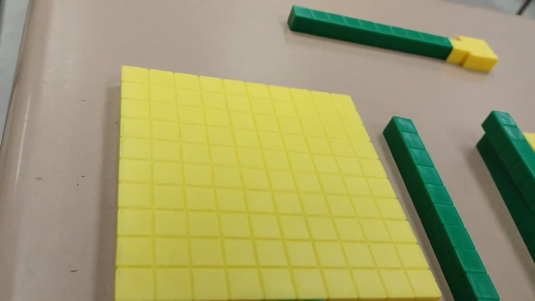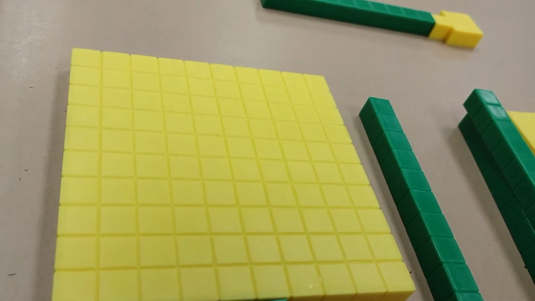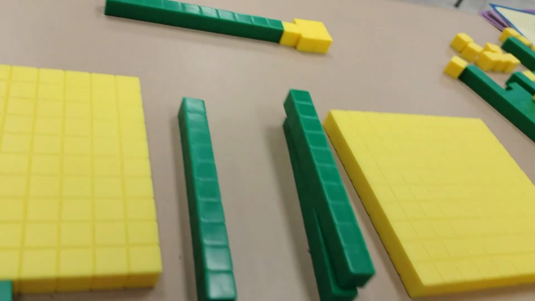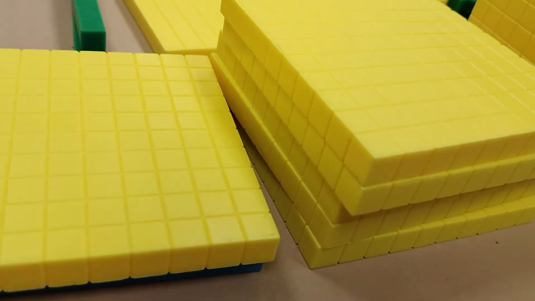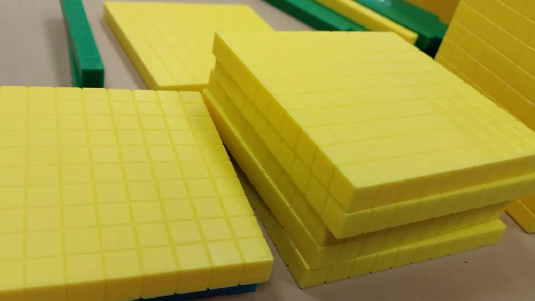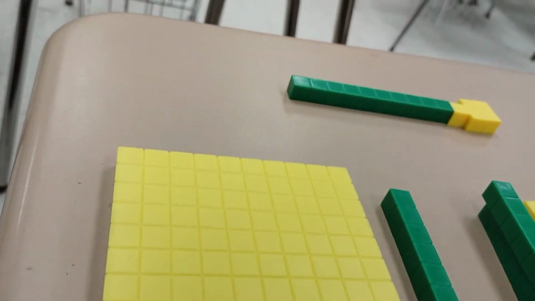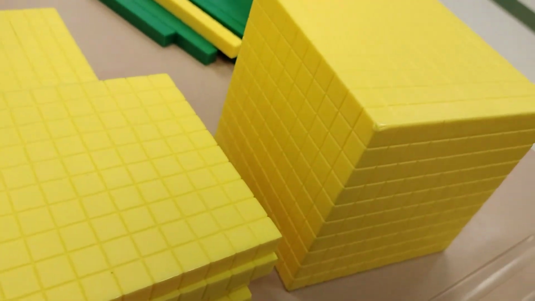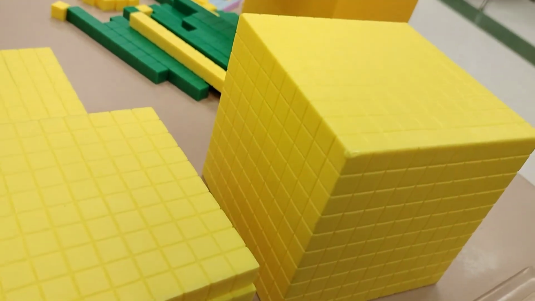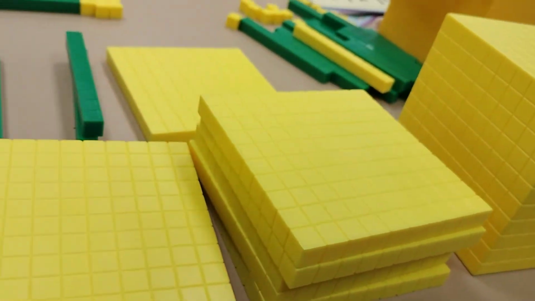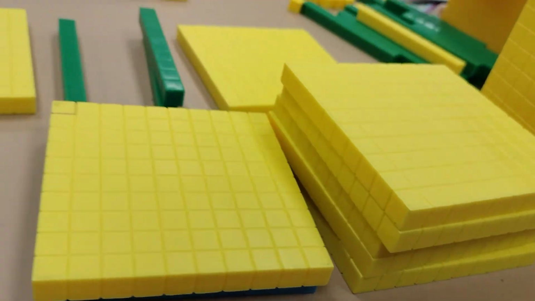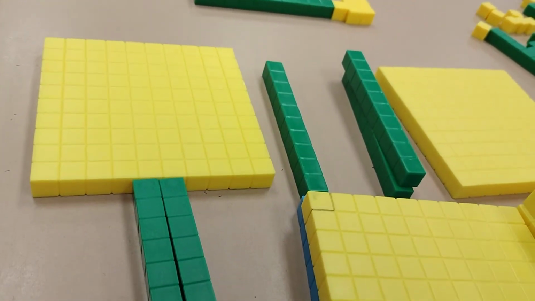Then it comes to the flat. So 100 times 5 gives us 500. That is the block you are seeing there. Then 100 times 10 will give us 1000. That is 1 cube. Either 1 cube or 10 of these or 1000 of the unit.